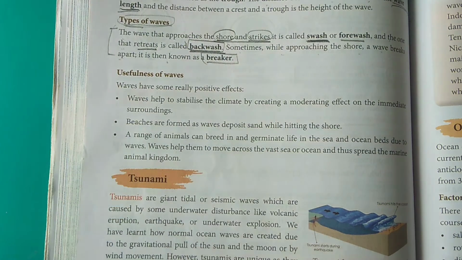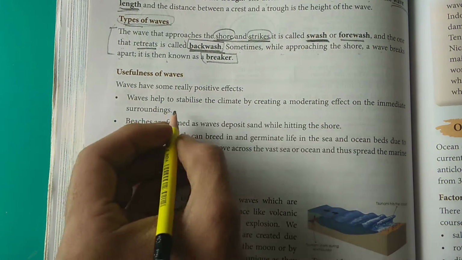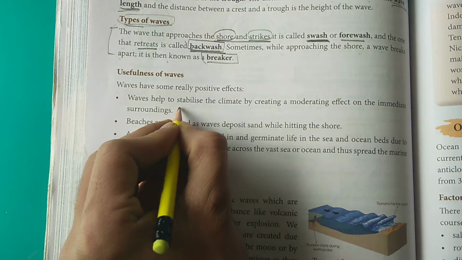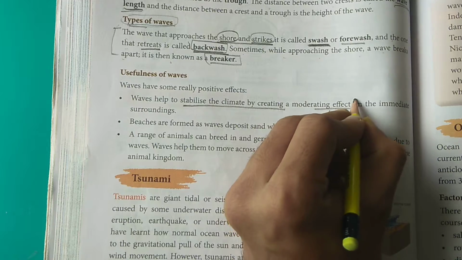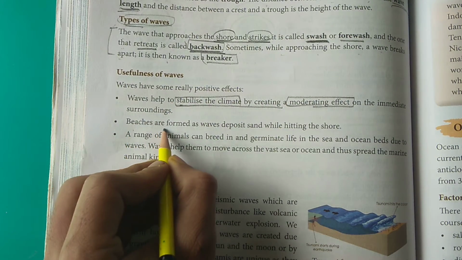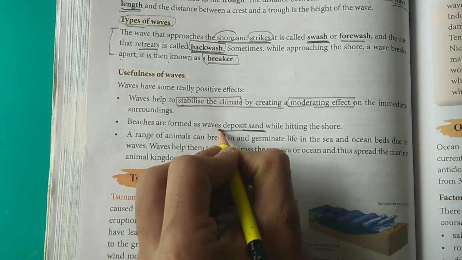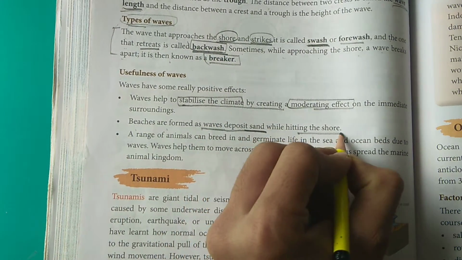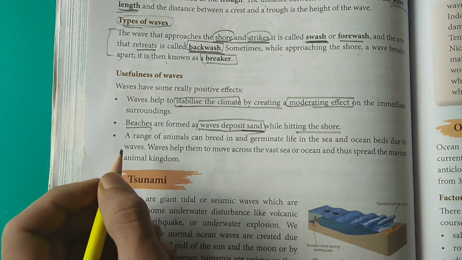Usefulness of waves. Waves help to stabilize the climate, creating a moderating effect on the immediate surroundings. Beaches are formed as waves deposit sand while hitting the shore.